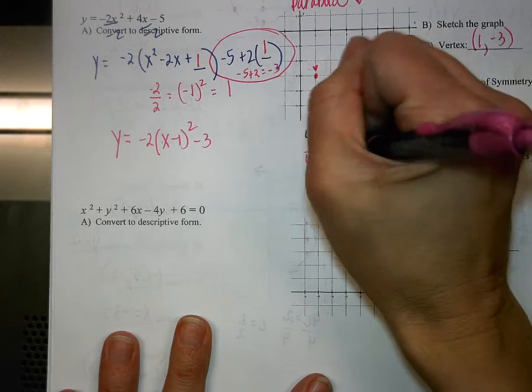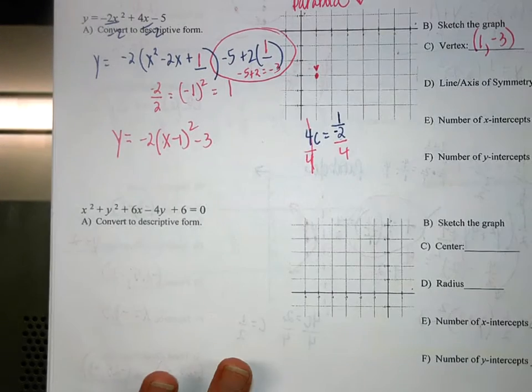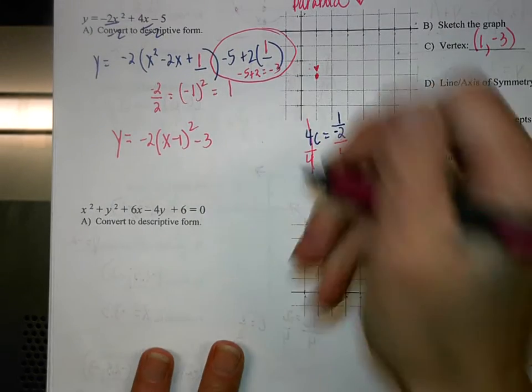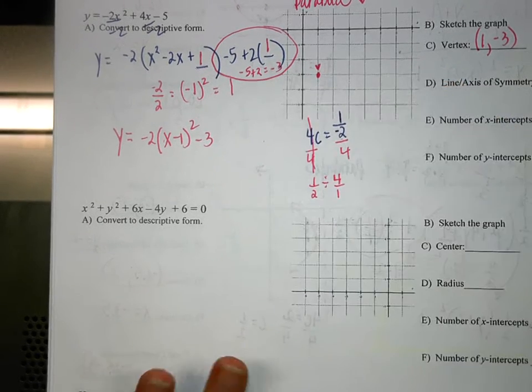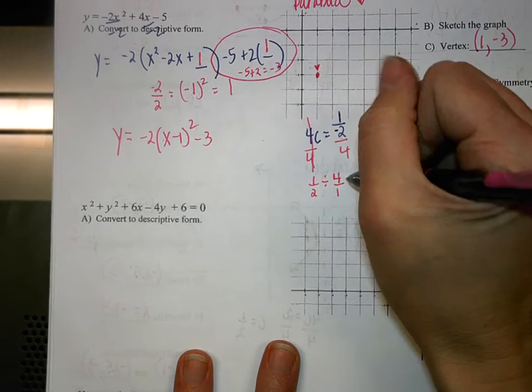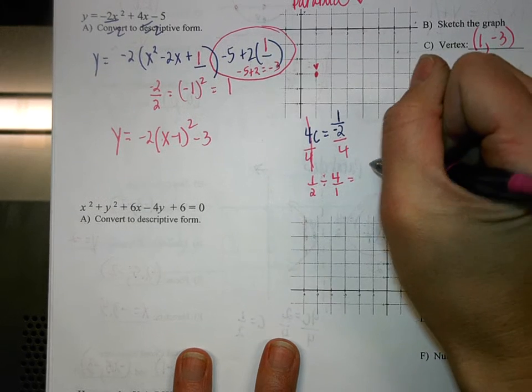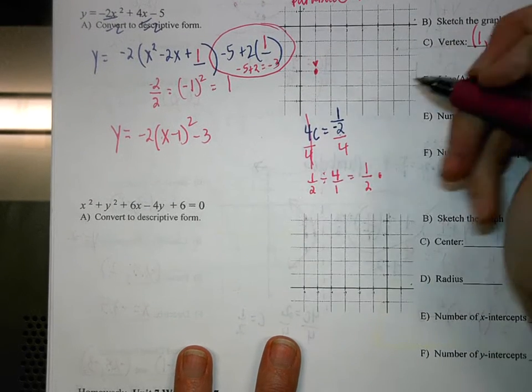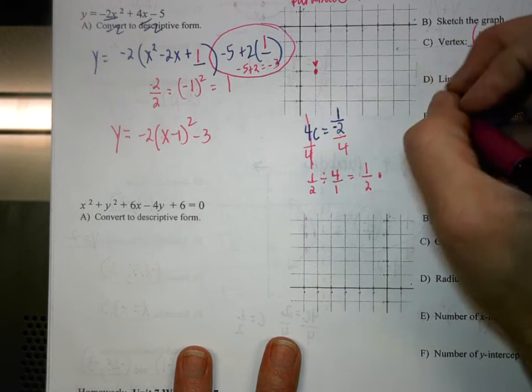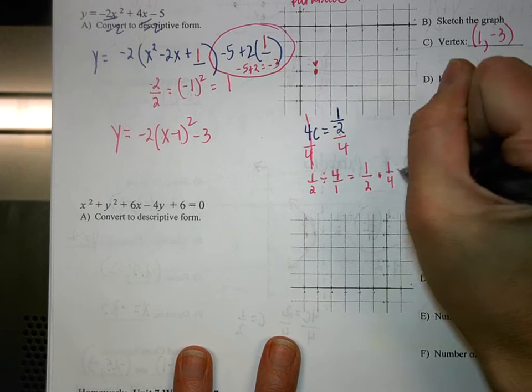Do we know how to divide fractions? Yes. 1/2 divided by 4, or 4/1. How will that change? Keep it as 1/2, change the division to multiplication, flip 4/1 to be 1/4, which ends up making 1/8.